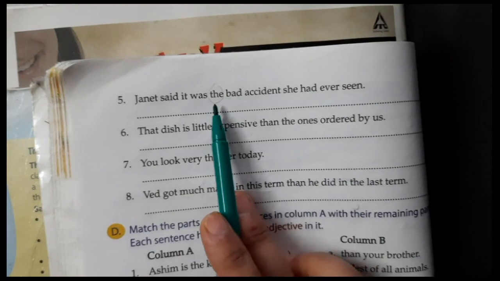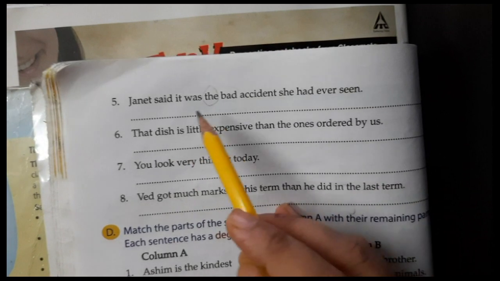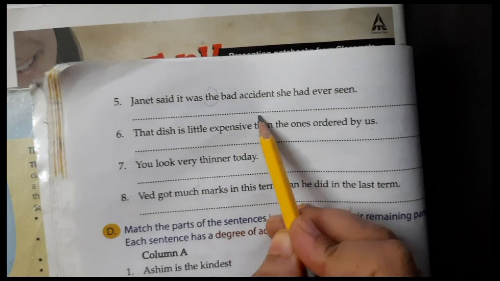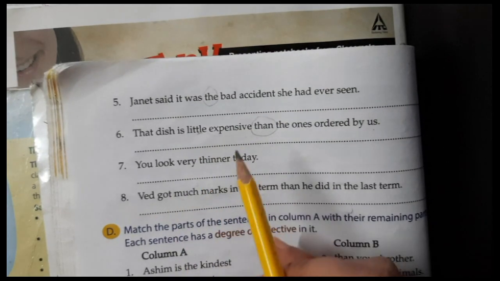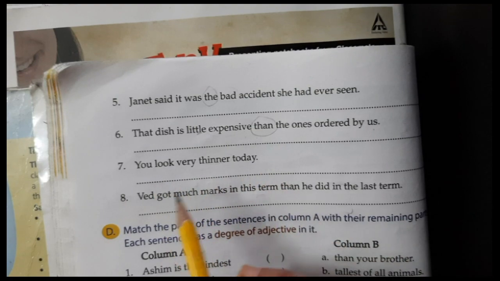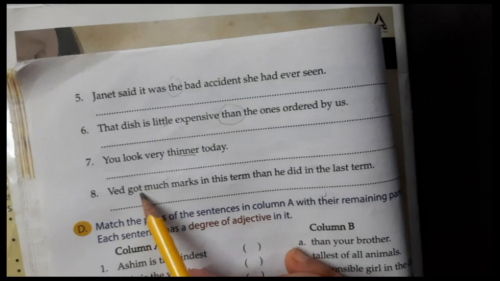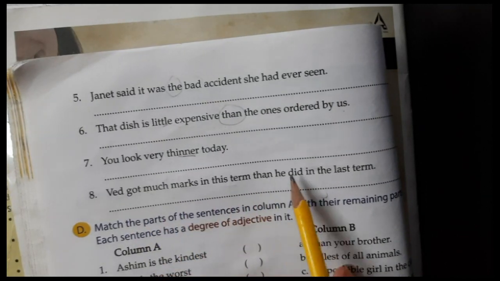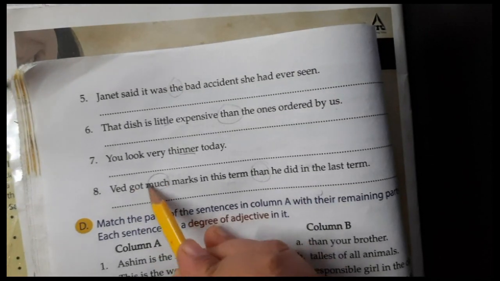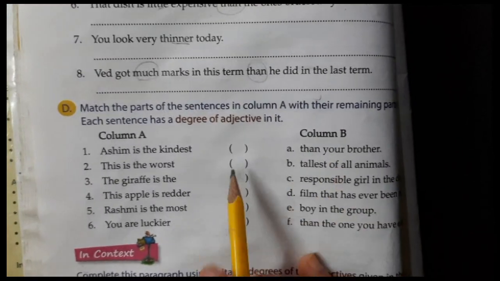So now you should know that when the is there, what degree of adjective will come. That dish is little expensive than the ones ordered by us. Now here than is there. So little should change to what? You look very thinner today. Now here there is no comparison, nothing. So thinner should be changed to positive degree. Ved got much marks in this term than. Now than means comparison is there. So what should be the comparative form of much? We have done all these examples through live objects. And this is very simple.